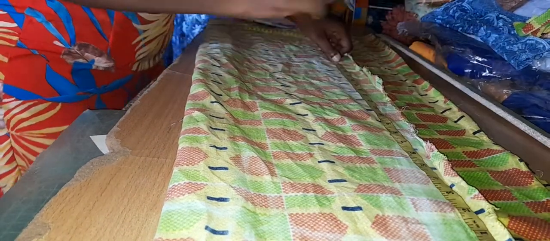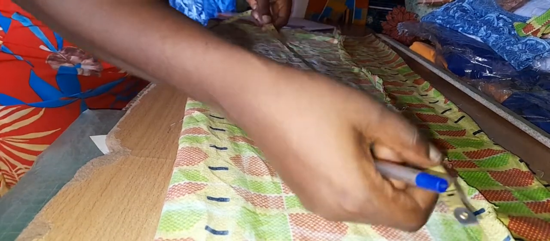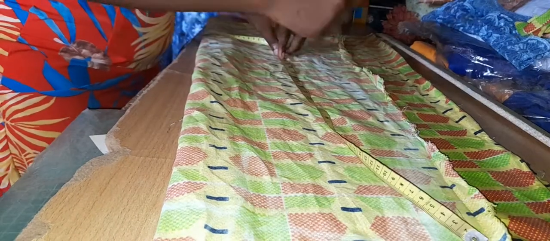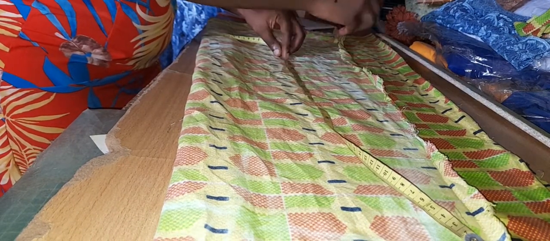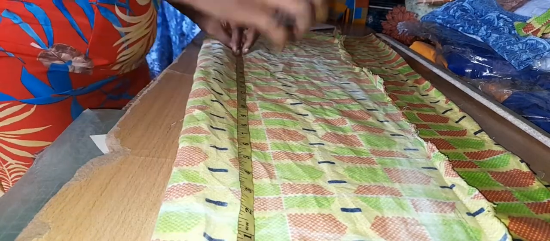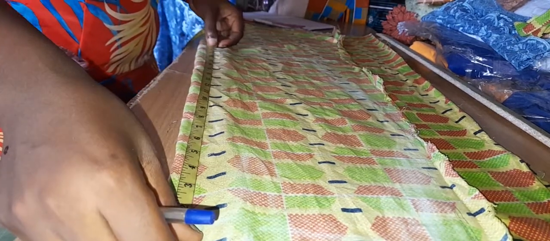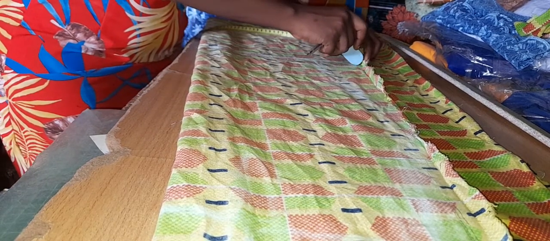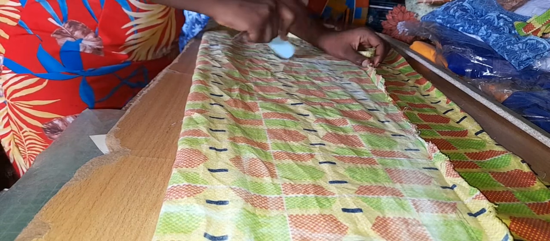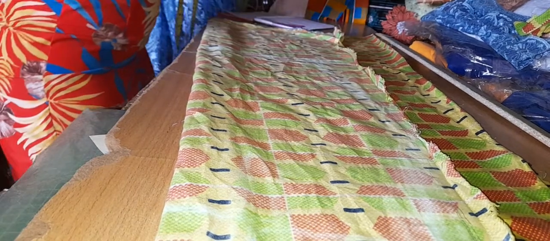So I'm going to take 20.5 here, and 20.5 here too, and 20.5 here too, and 20.5 here. Then I'll draw it out. I'll join the angles together, the line I drew, to make it straight. So this is 20.5. Then we'll take our waist measurement.